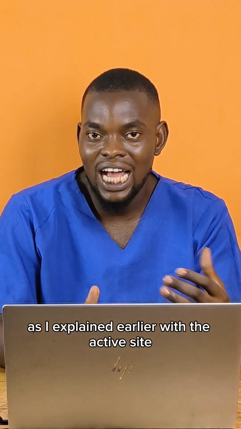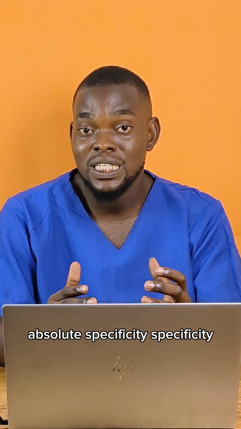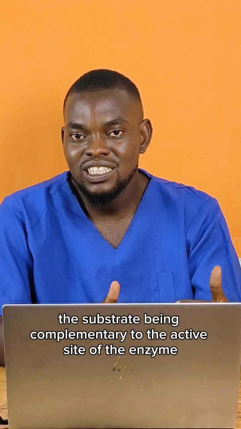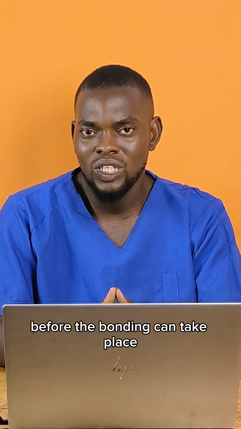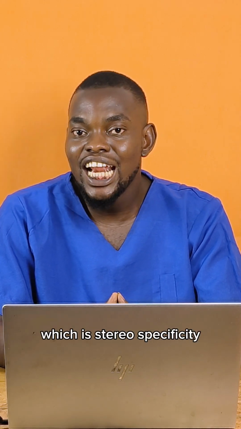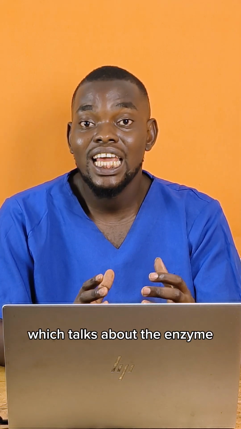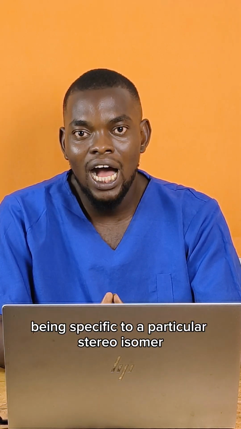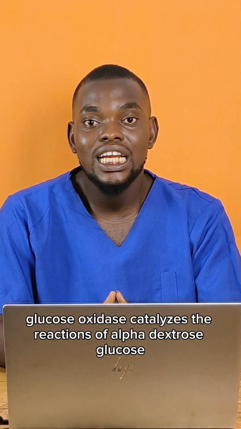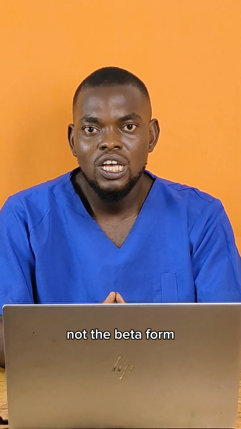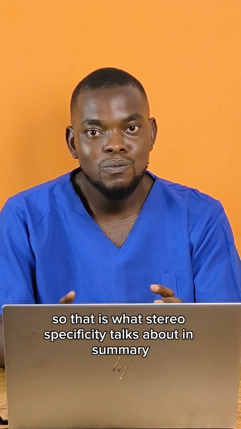As I explained earlier with the active site, absolute specificity just talks about the substrate being complementary to the active site of the enzyme before the bonding can take place. Unlike the next type of specificity, which is stereospecificity, which talks about the enzyme being specific to a particular stereoisomer of the substrate. For example, glucose oxidase catalyzes the reactions of alpha glucose, not the beta form. So that is what stereospecificity talks about.